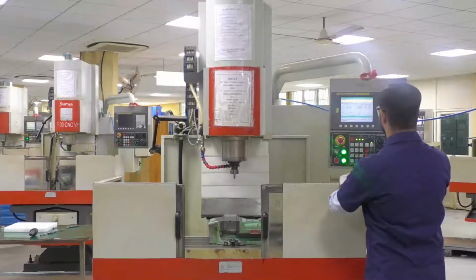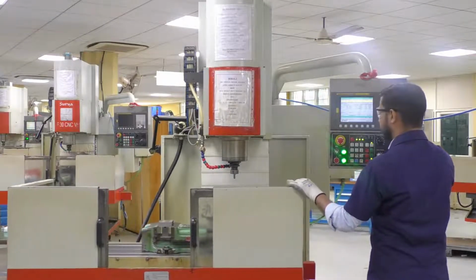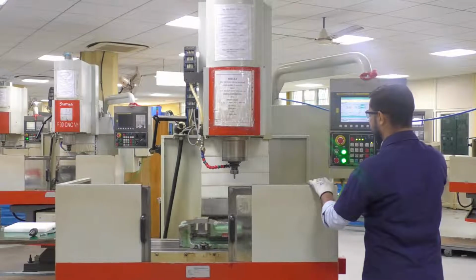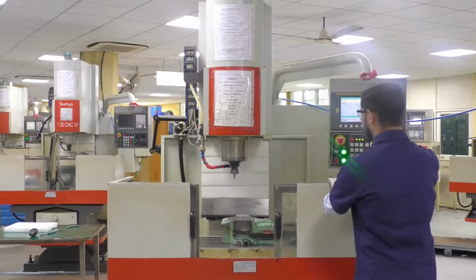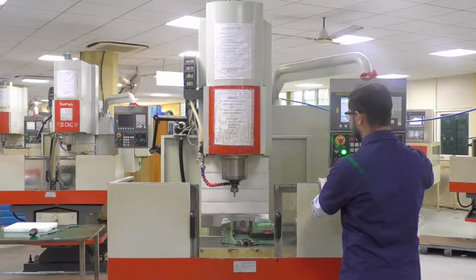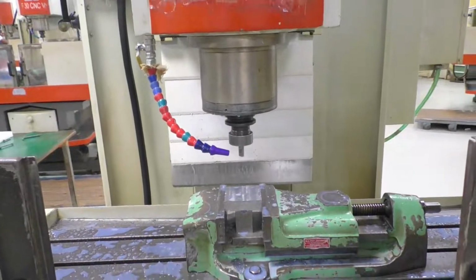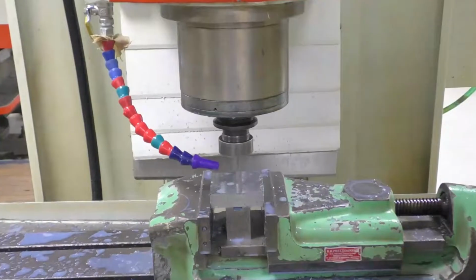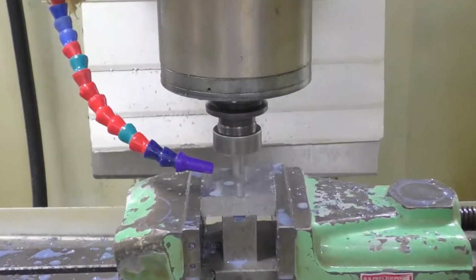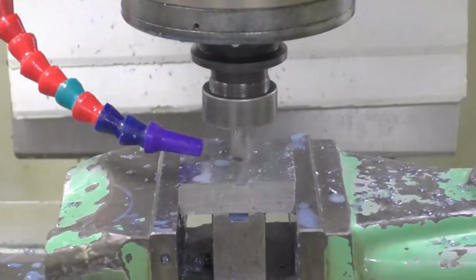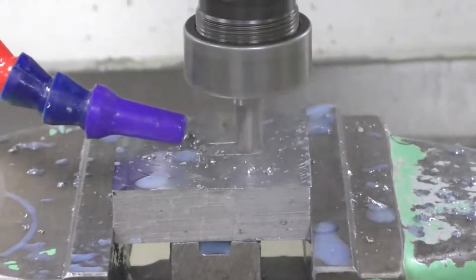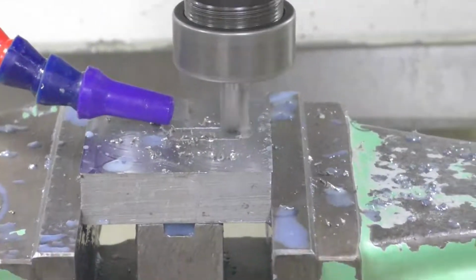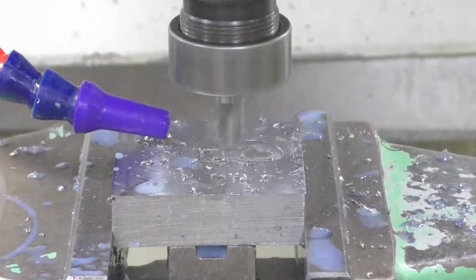And here you can see first time the machine is getting homing. In the program it was mentioned. Then now the cutter is coming towards the center of the job, and here you can see, so as per the programming code, whatever we have written, you can see according to that the tool is moving.